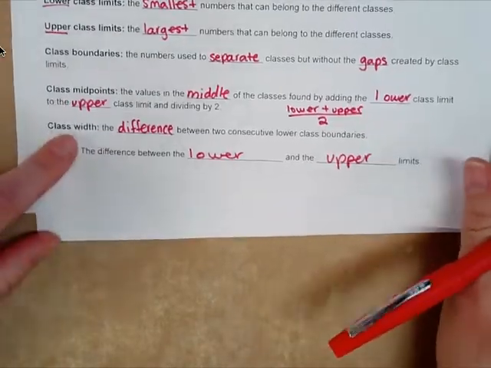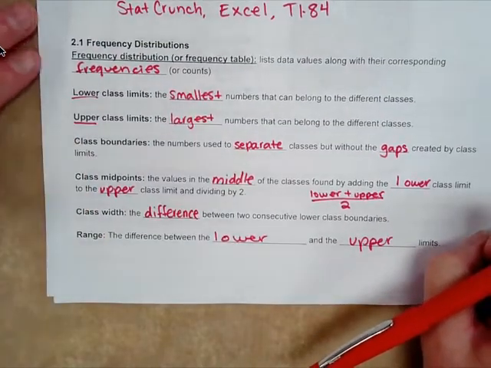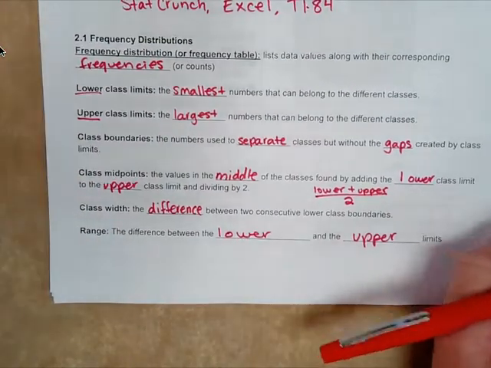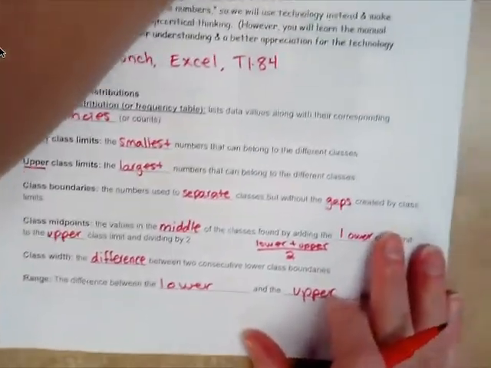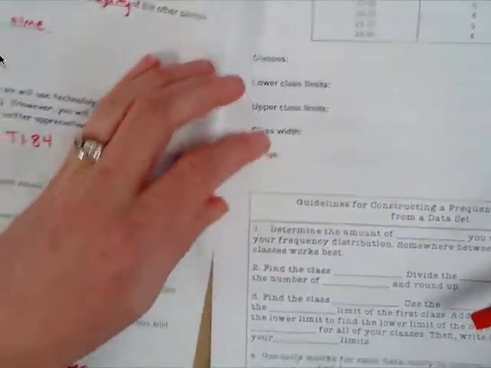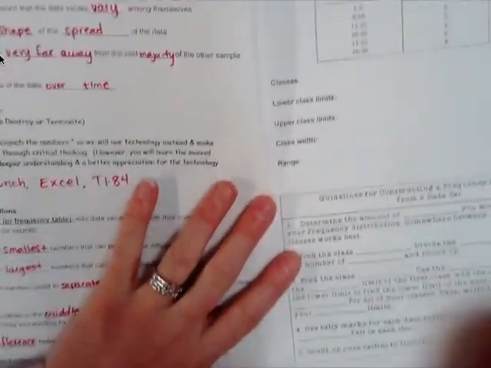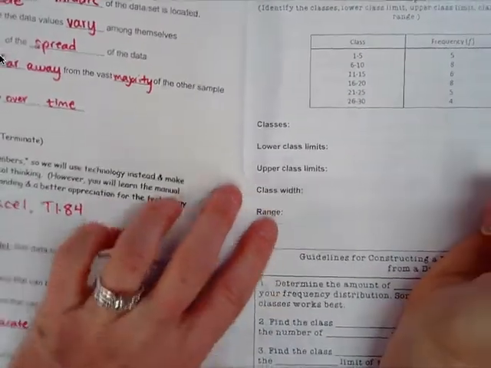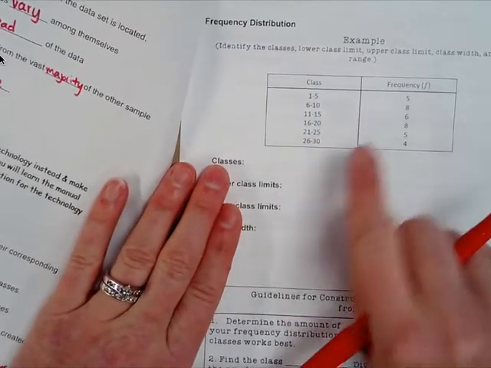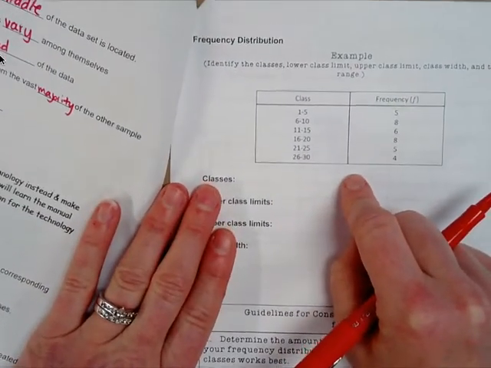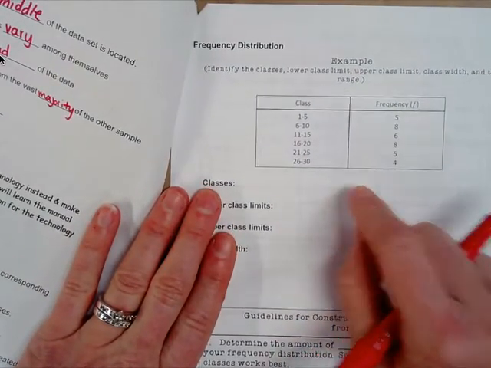All right, so we have all this vocab, and it's really hard to understand because we don't have context yet. So I'm going to look at these together so I can go back and forth between the definition and what it actually is. So this is what a frequency chart looks like, frequency distribution.